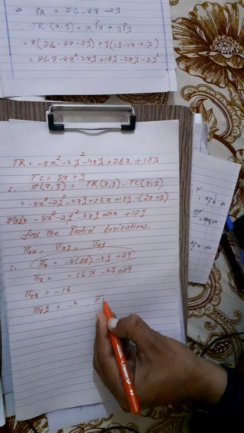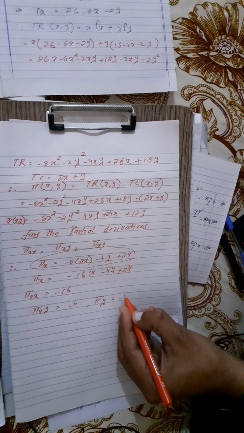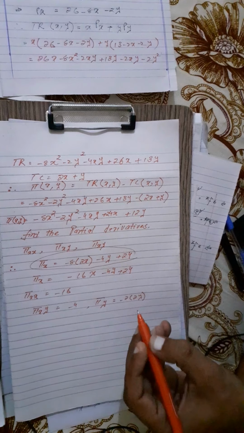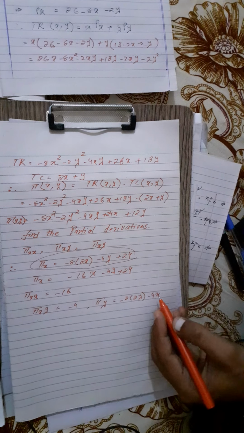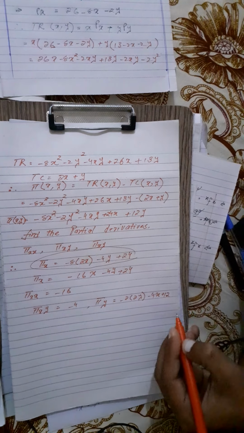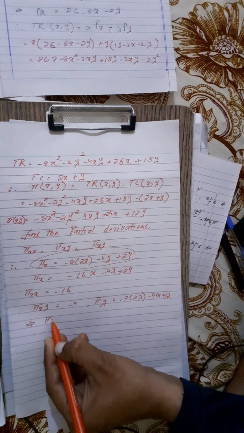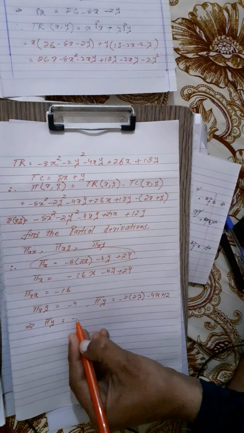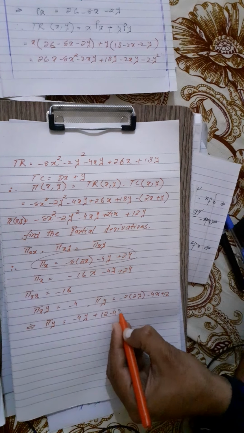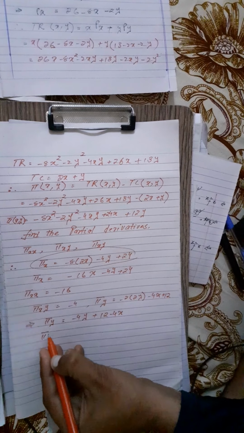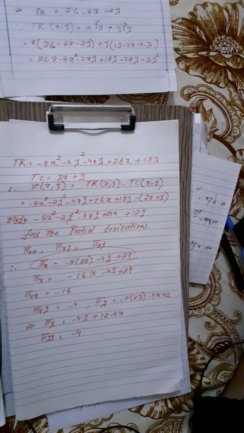Now the partial derivative with respect to y will be equal to minus 2 times 2y minus 4x plus 12. This implies that pi y equals minus 4y plus 12 minus 4x. The second order derivative with respect to y will be minus 4.